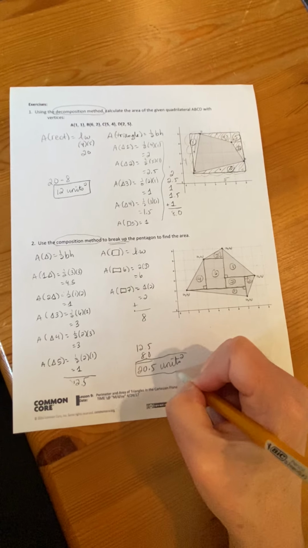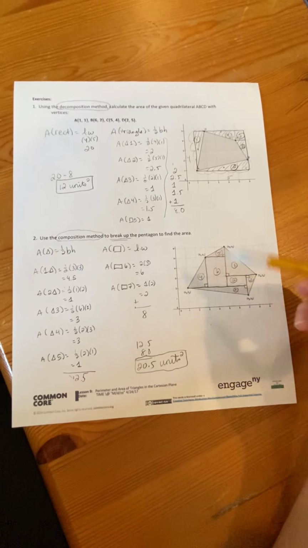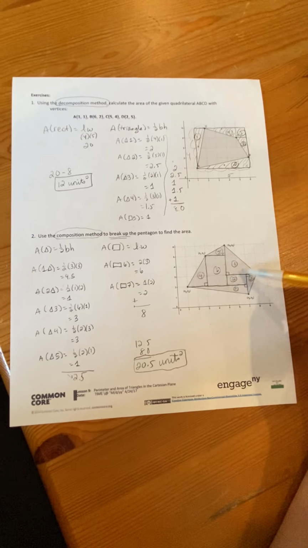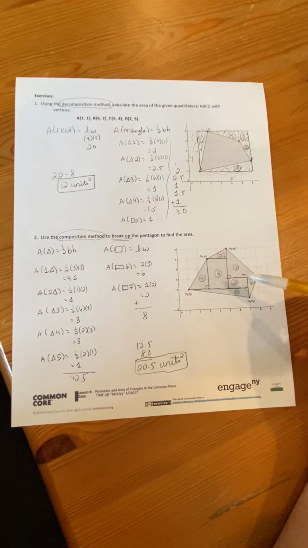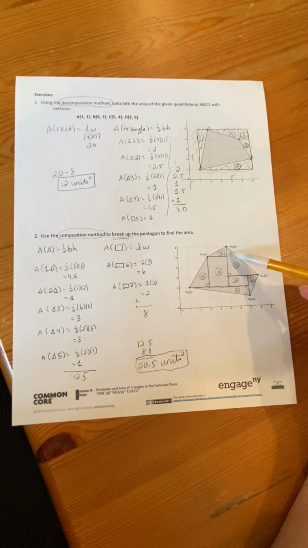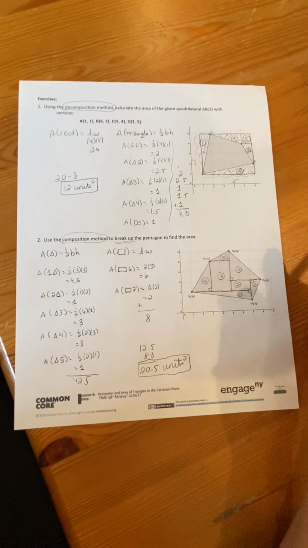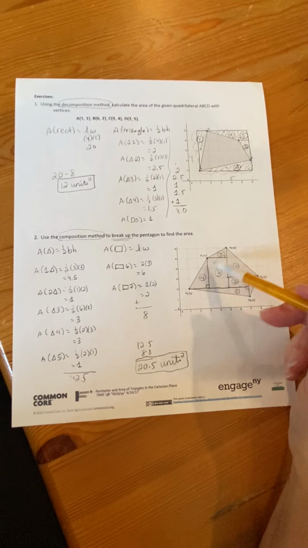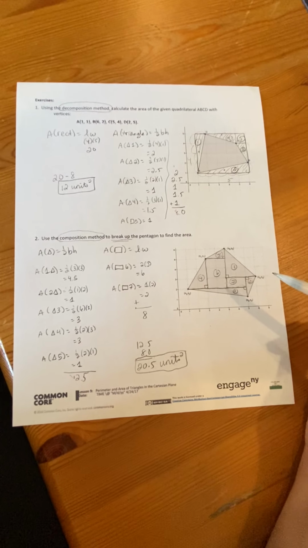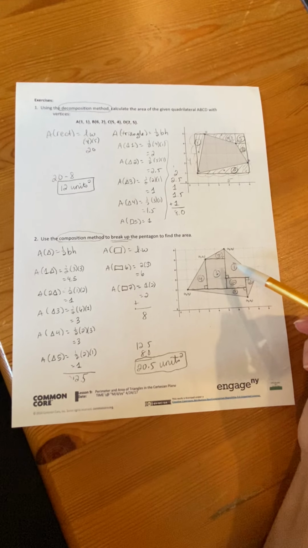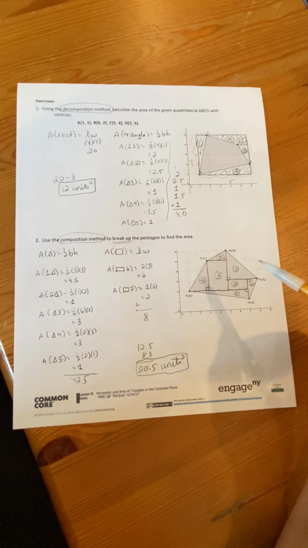And that is again what we call the composition method. Composition method is when you break it up. Again, think about only breaking it up, in my opinion, into rectangles and right triangles. So use the vertices to start working inwards. Now you might think to break it up differently than what I've done here, which is totally fine, but you just want to make sure that you always break it up into rectangles and right triangles.